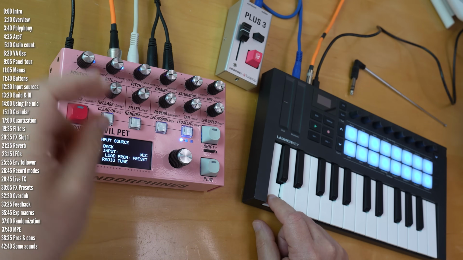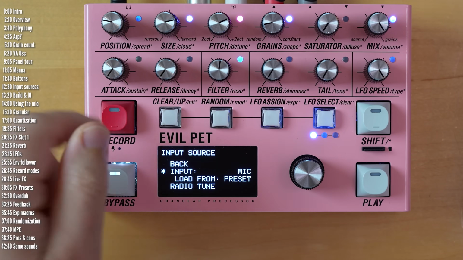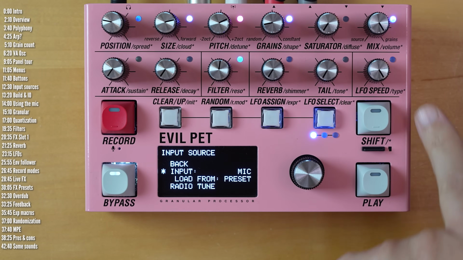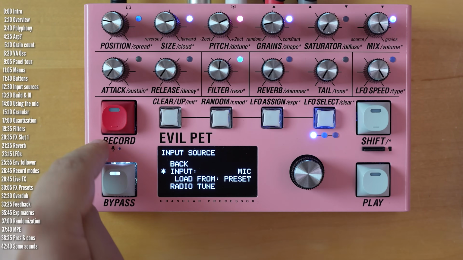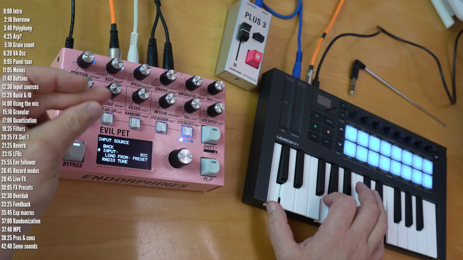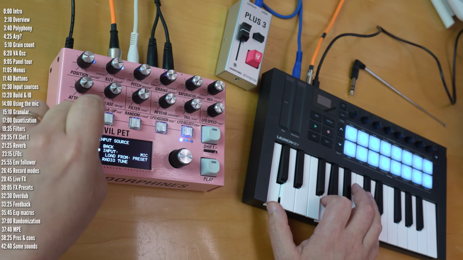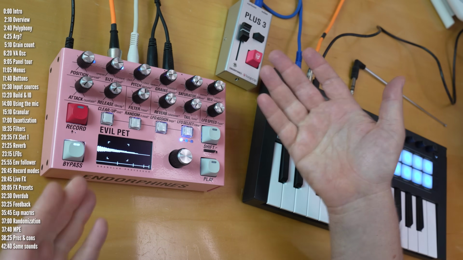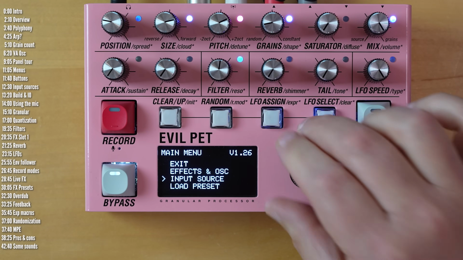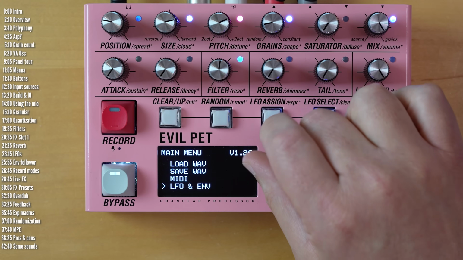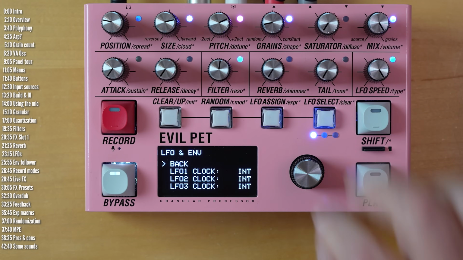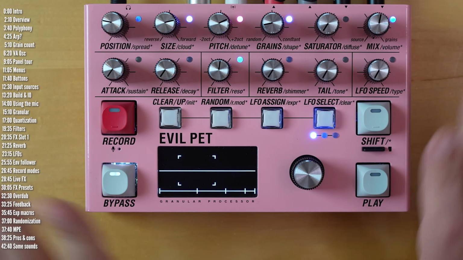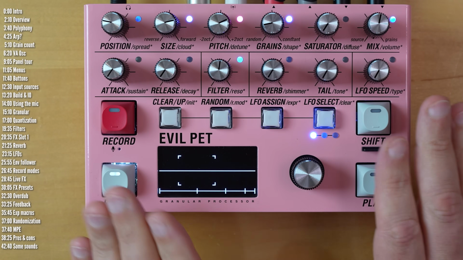So I can either snap my fingers or hit Evil Pet, or even, as you can hear as I speak, it changes the pitch a bit. So this is a cool effect. Obviously, this can respond to an incoming beat or anything else you want. And then if I go into the menu for the LFO and envelope follower, then there are a few additional parameters for it here.